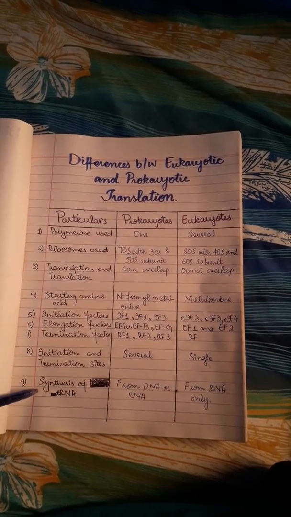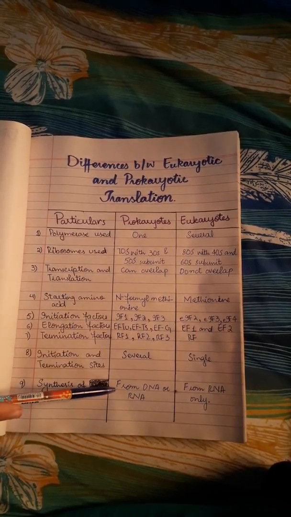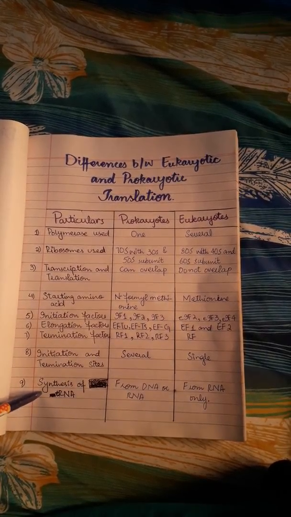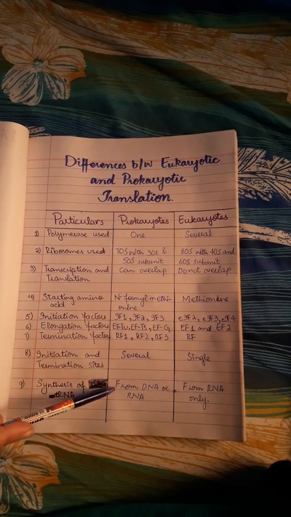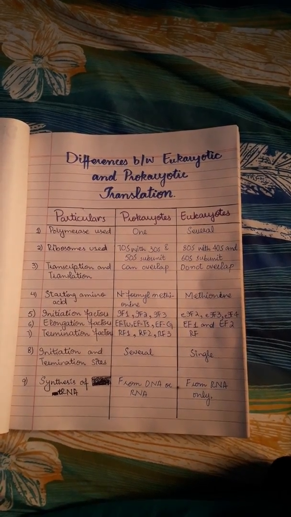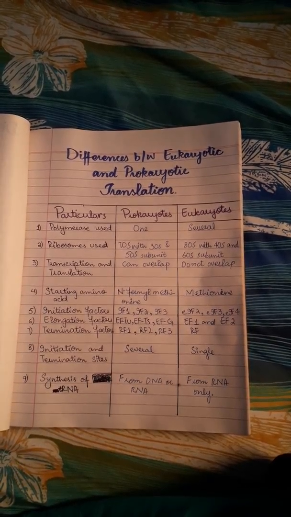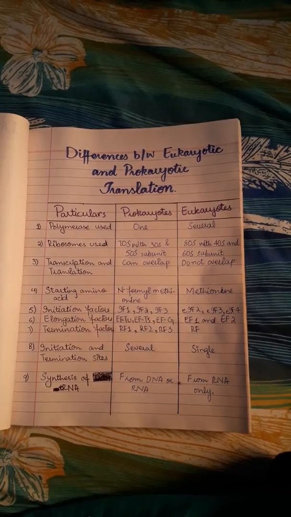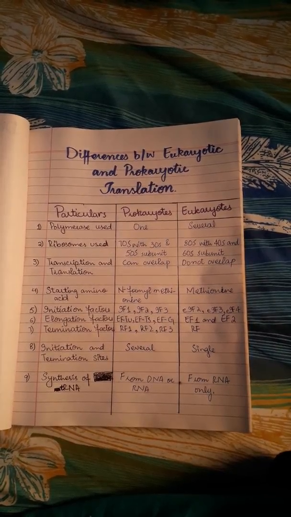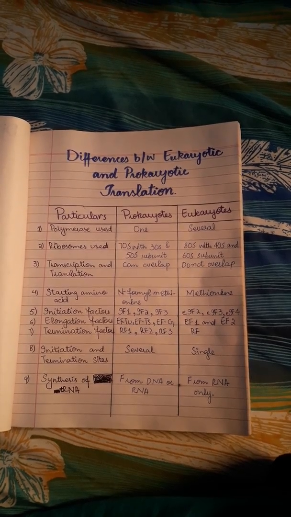So the last one is the synthesis of transfer RNA. In the prokaryotes, the synthesis of transfer RNA is from DNA or RNA, but in eukaryotes it is from only RNA because of the transcription and translation occurring in different places. So this is all about the difference between eukaryotic and prokaryotic translation.